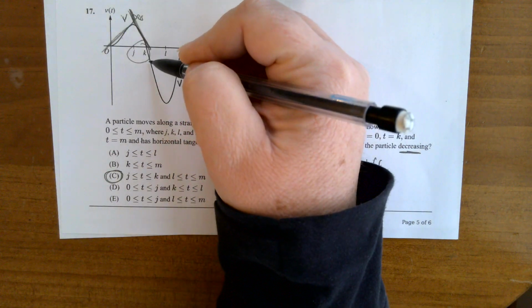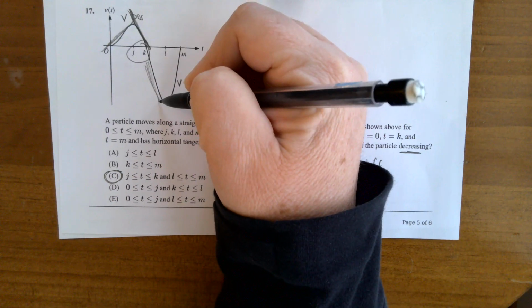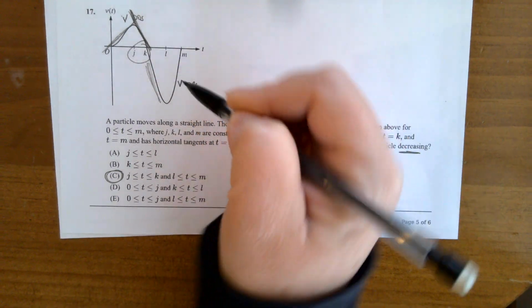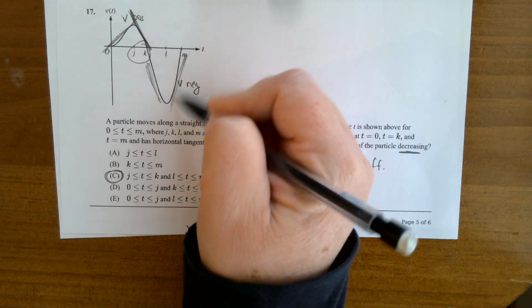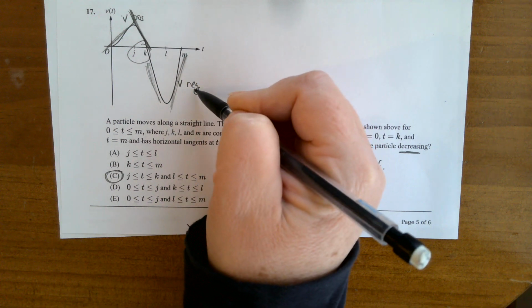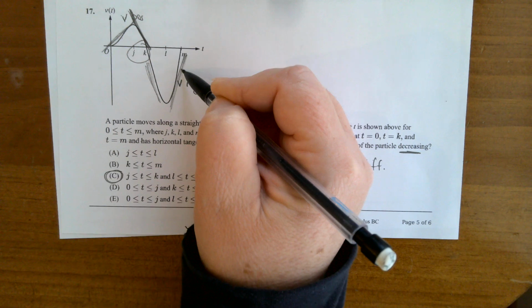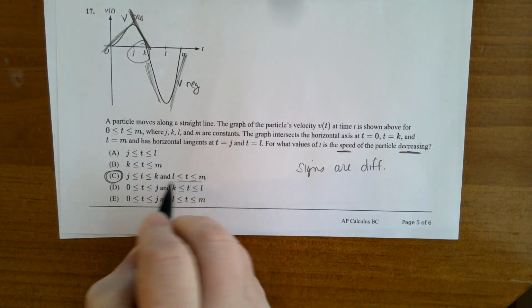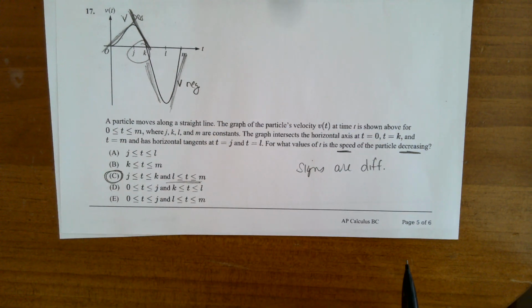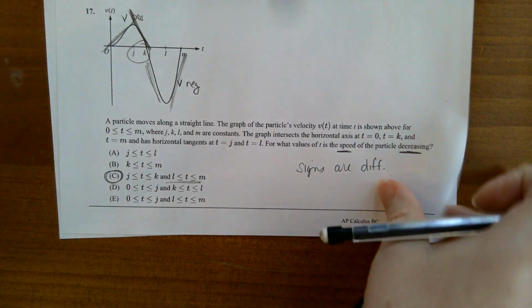So down here, velocity is negative. Our slope of our tangent line is negative, so they're the same sign. But over here, the slope of our tangent line is positive. So velocity is negative, acceleration is positive. So that is our second part, from L to M. Okay? That takes care of number 17.